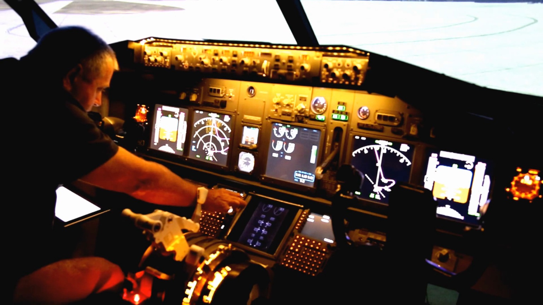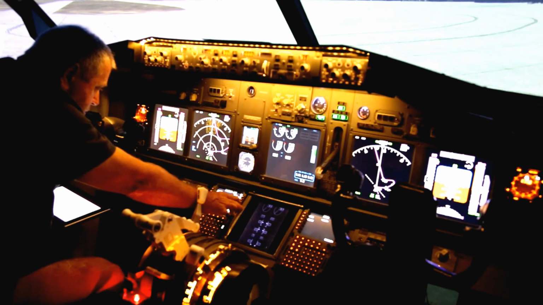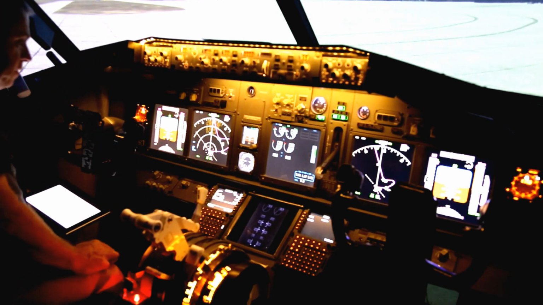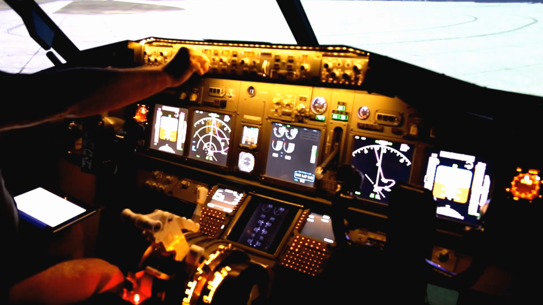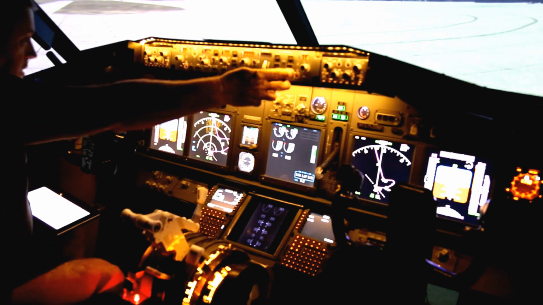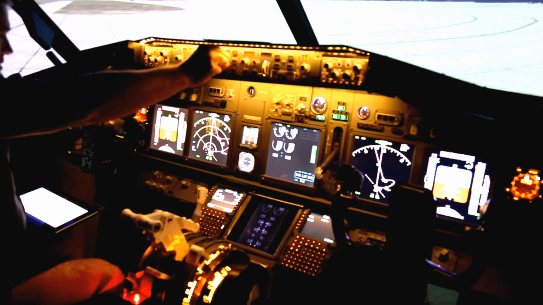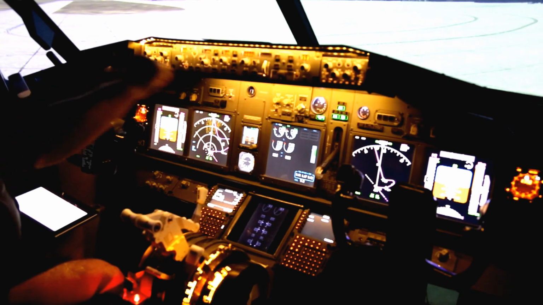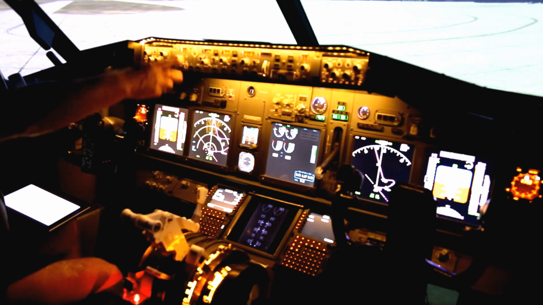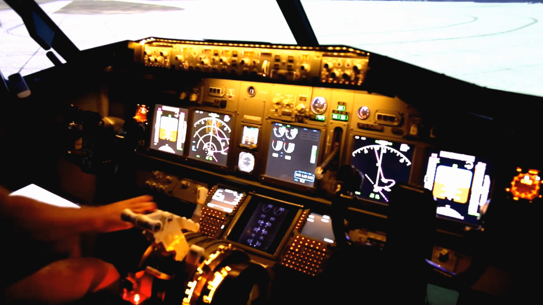V1 of 133, VR of 134, V2 of 142. So we plug in our 142 here. These are all on. Our heading will be runway heading and takeoff, which should be 340. Move to 10,000 there, so we're good to go.